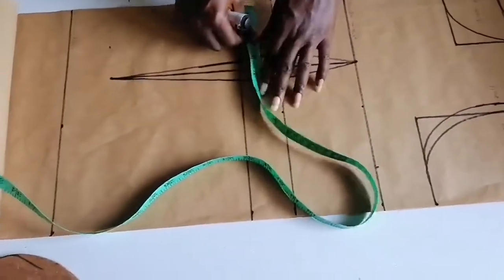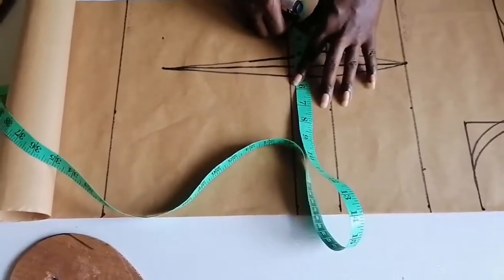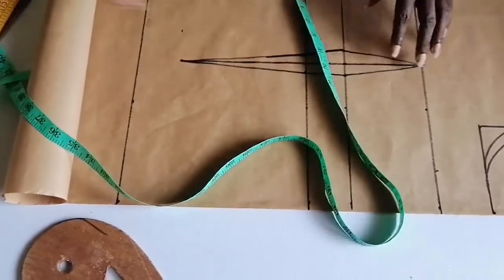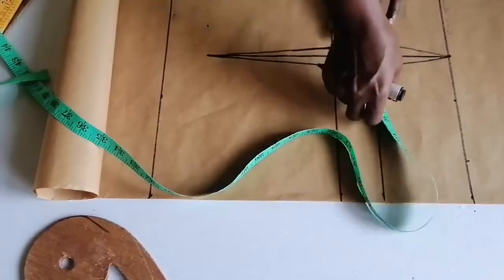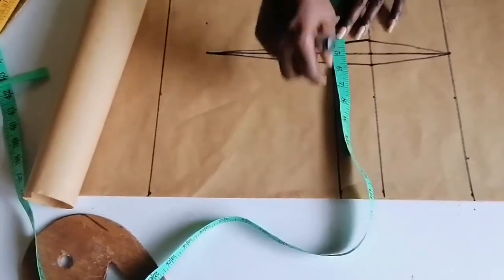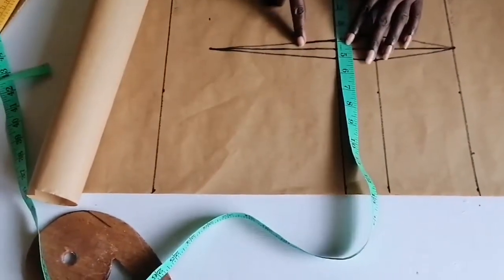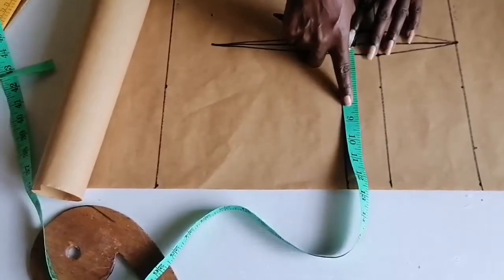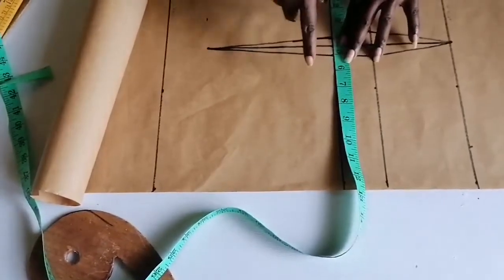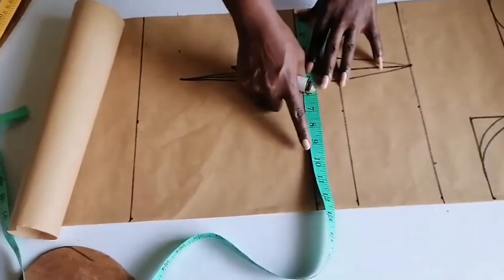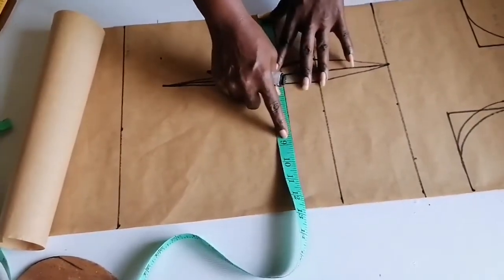We come to the waist. The waist measurement is 34. We didn't add the waist when I was doing the measurement, so you can add the waist to it. 34 divided by 4 gives us 8.5.